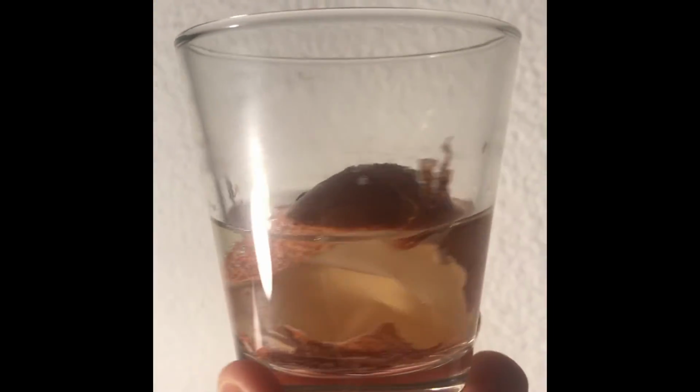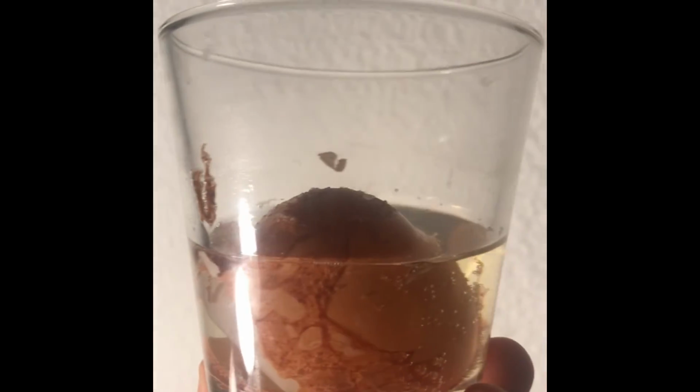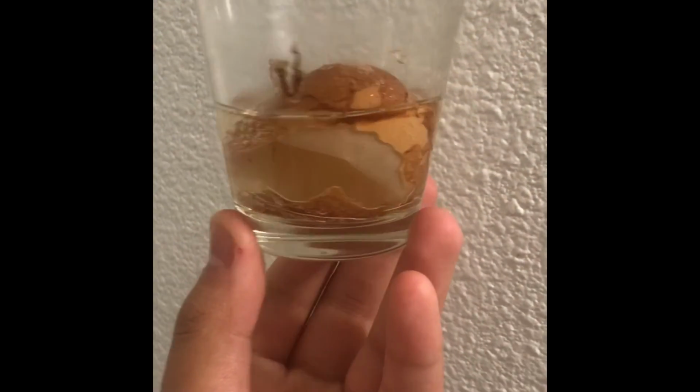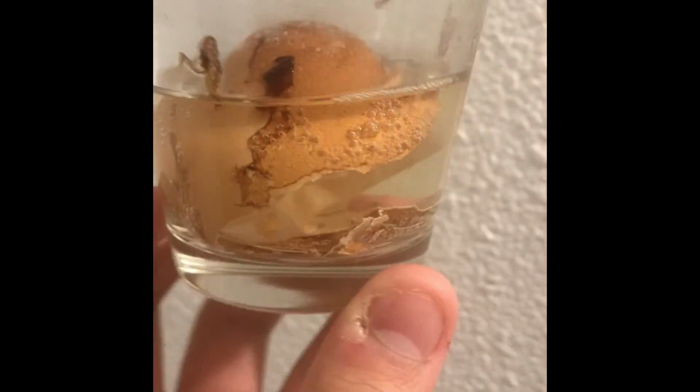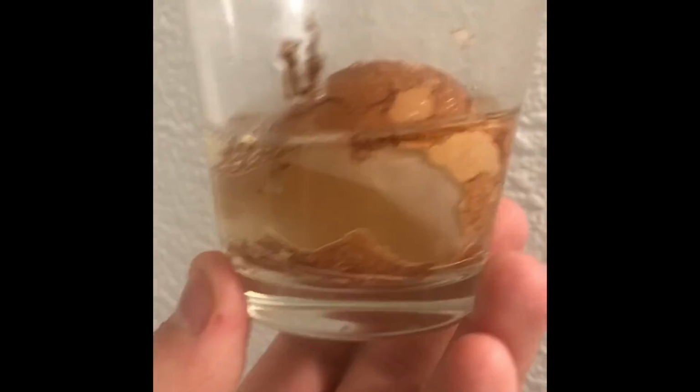Right now, it has been a while, another day, so I'm going to check it. The eggshell is broken. You can see the inner layer, but the outer layer is still there. It didn't dissolve, so I'm going to pour it out and see what has happened to it, and what the vinegar did to it.